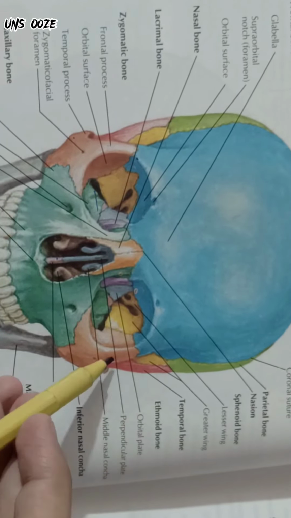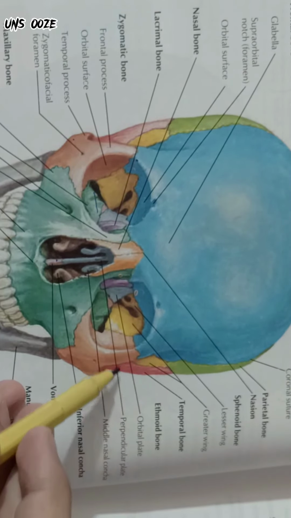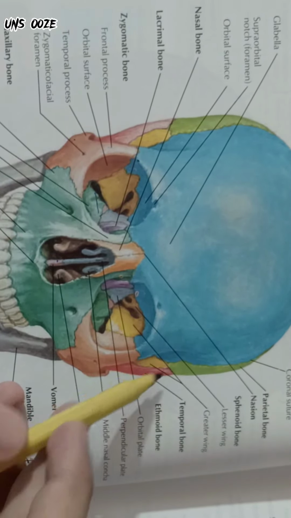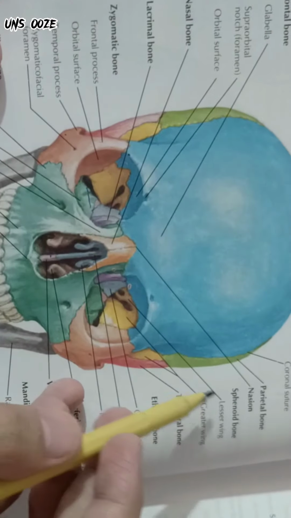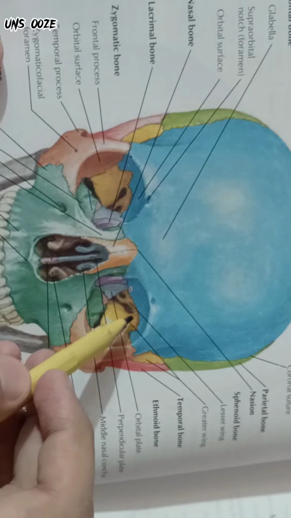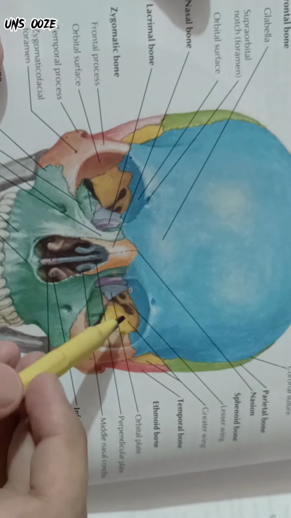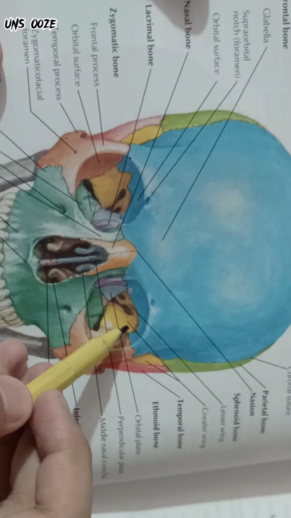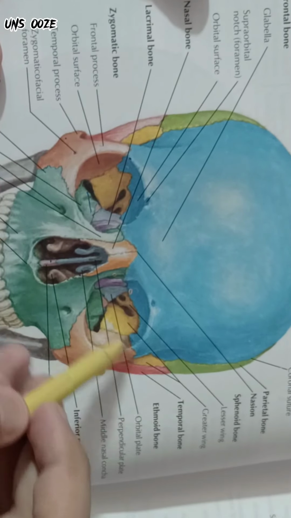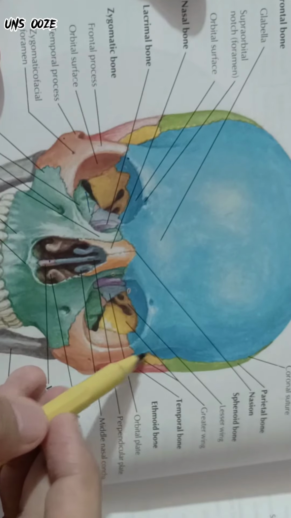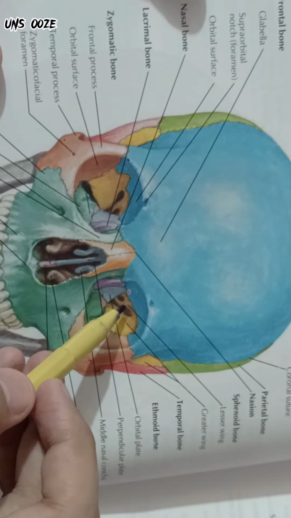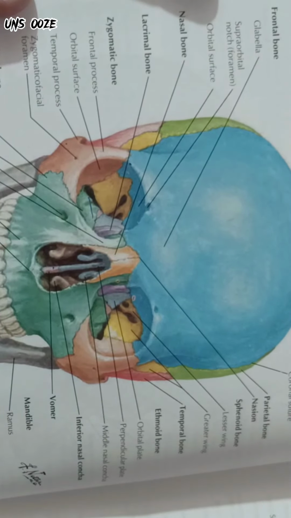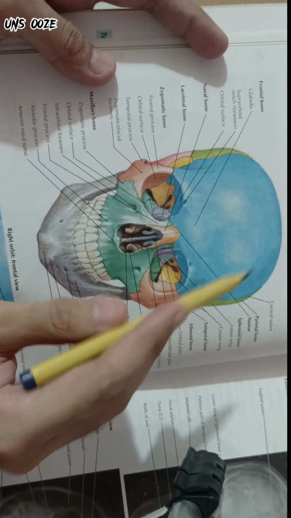Okay, this reddish bone you see lateral to the frontal bone, on the lateral surface of our skull, is known as temporal bone. Now let's talk about sphenoid bone. This yellowish bone you see inside the orbit is known as sphenoid bone. This is the lesser wing of sphenoid bone. This is the greater wing of sphenoid bone, and also this is running here. This is also greater wing, and this is the lesser wing of sphenoid bone. So this is all about the frontal view of the skull.